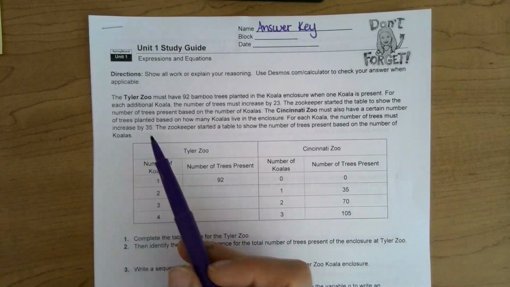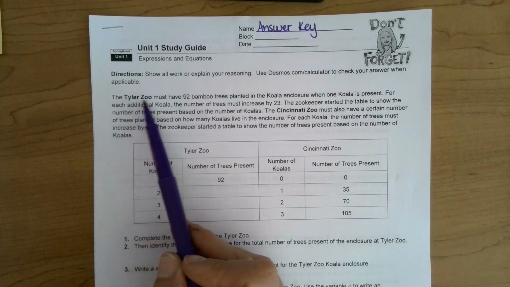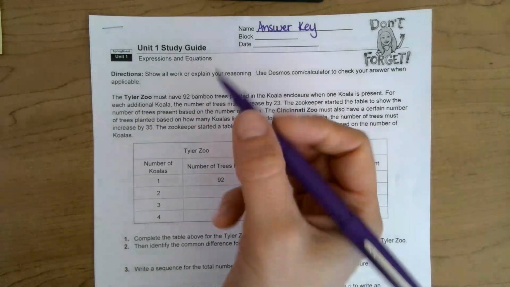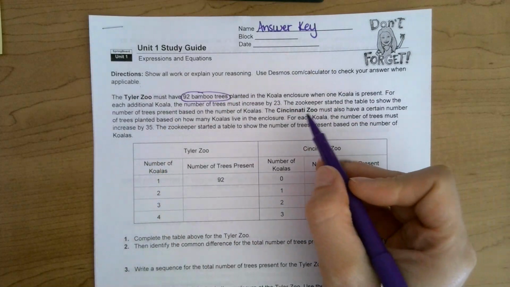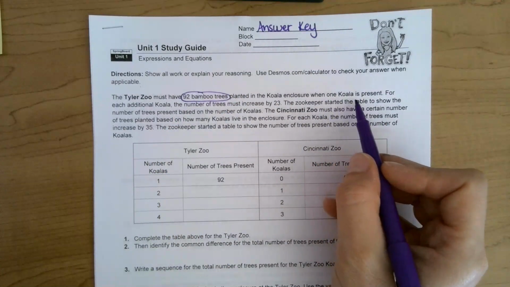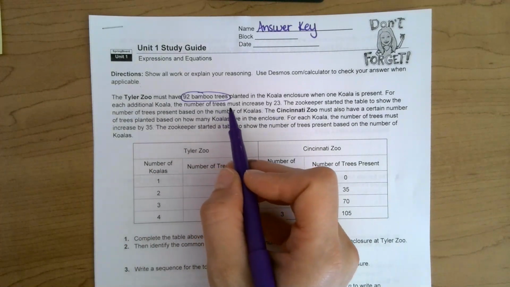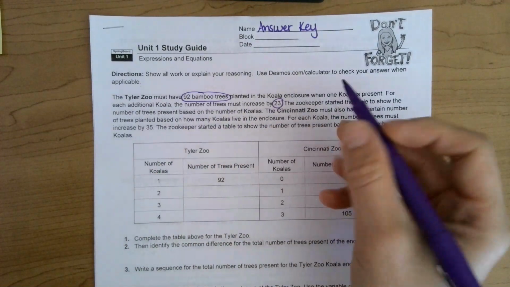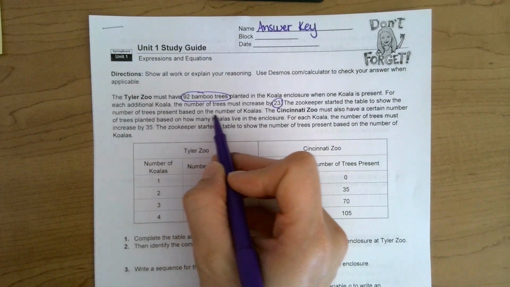All right, let's CUBES. Use the CUBES marking and annotation method to mark the text. So the Tyler Zoo must have 92 bamboo trees planted. So remember, we circle key numbers and units in the koala enclosure when one koala is present. For each additional koala, the number of trees must increase by 23. The zookeeper started the table to show the number of trees present based on the number of koalas.